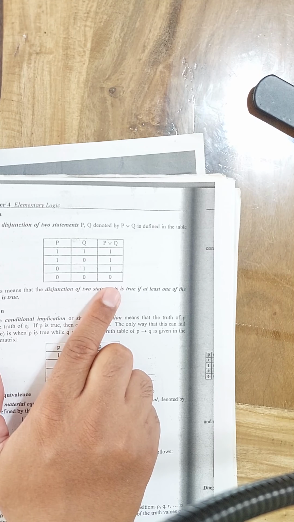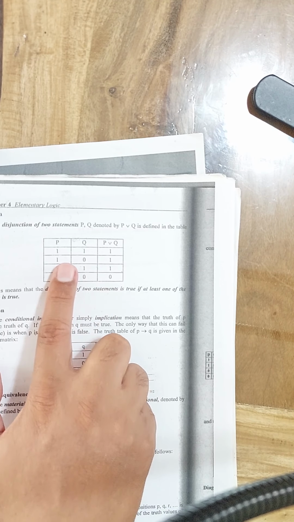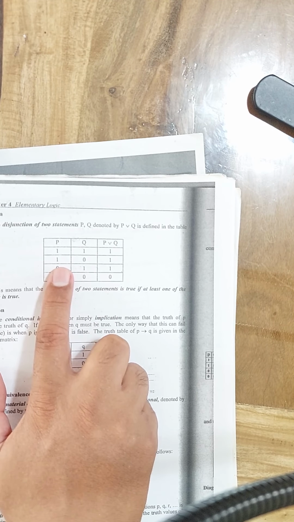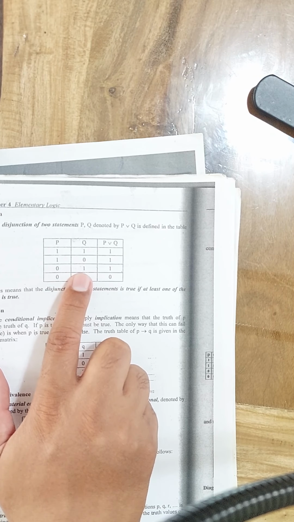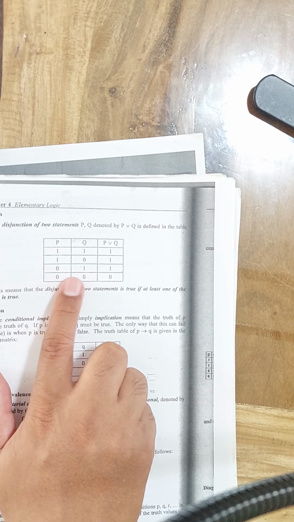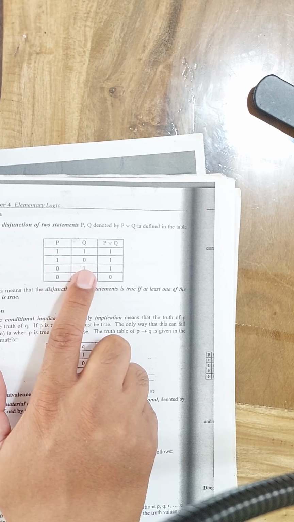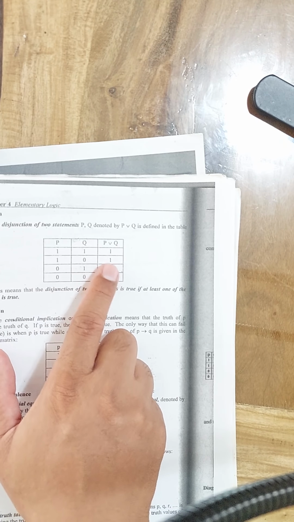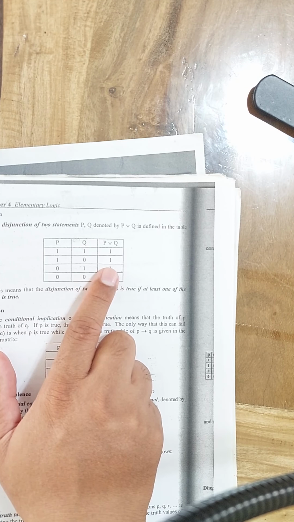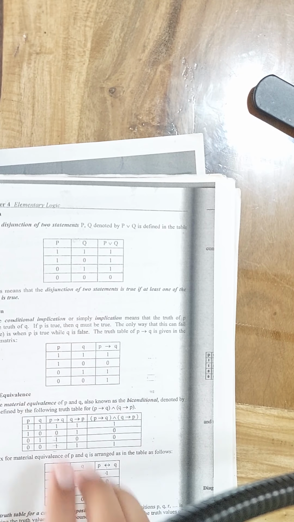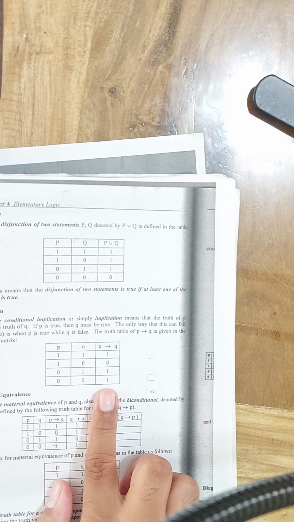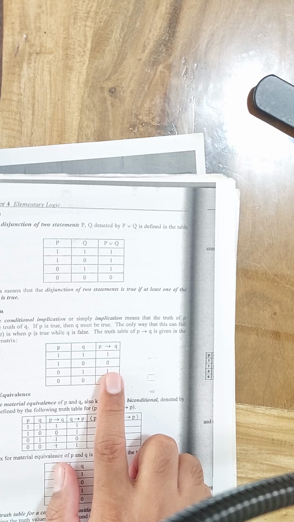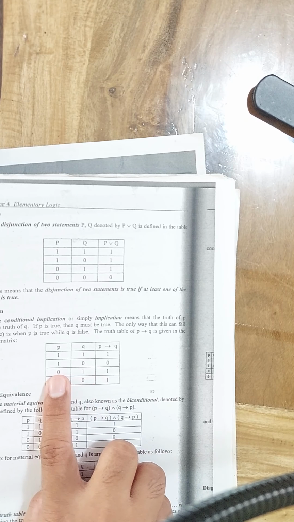So, 0 po ang iyahang truth table. So, it could either be Q false or P false as long as one of them is true and the truth value is true.